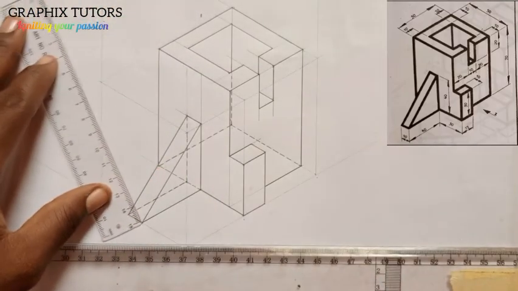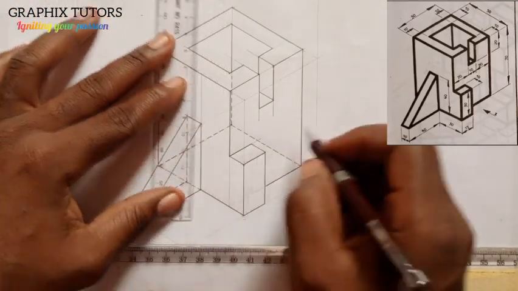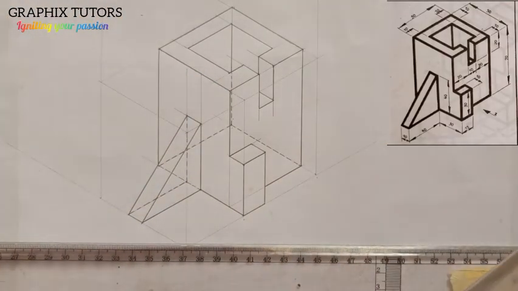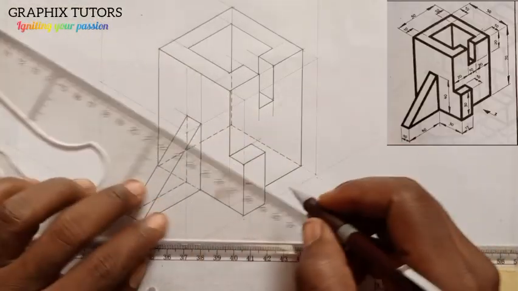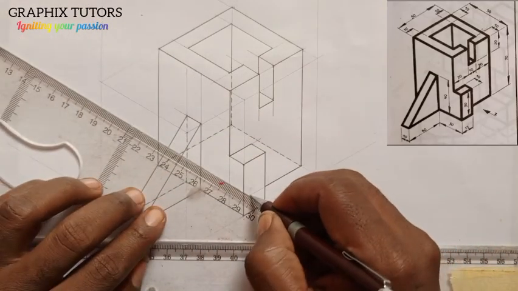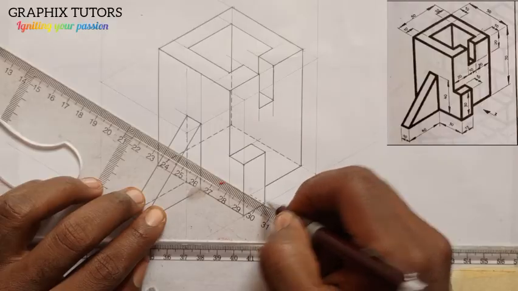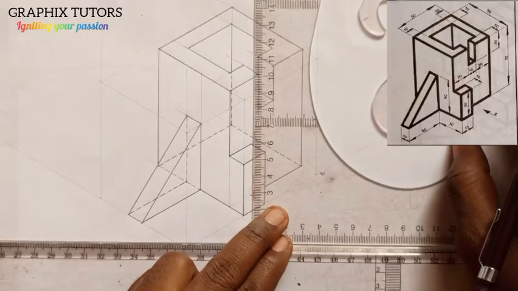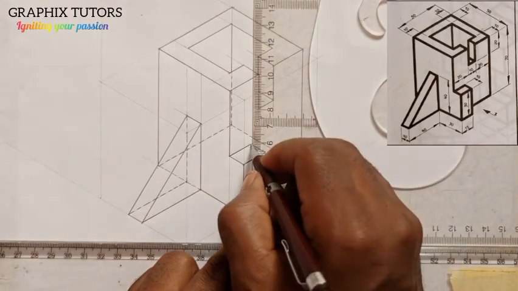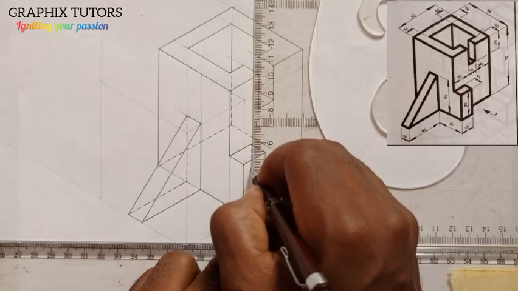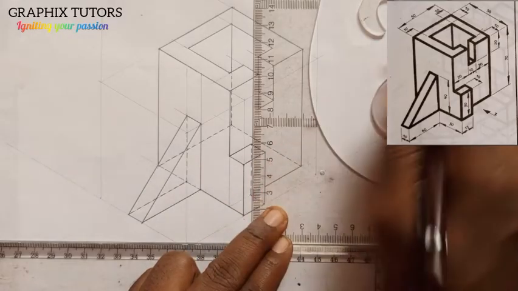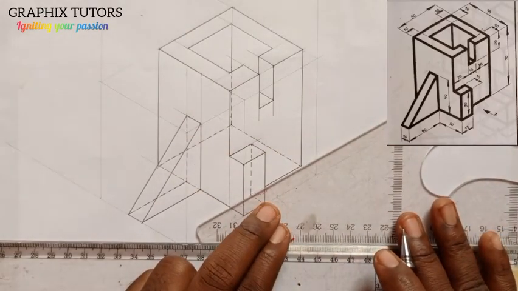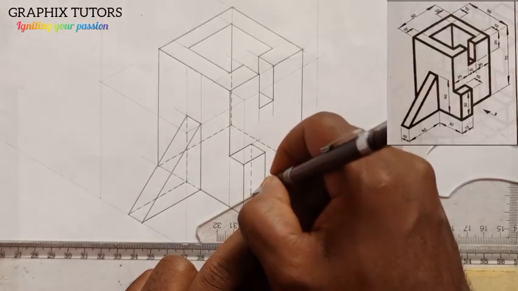All right, then here also at this point, let me just do that. From here we have the dash, dash, dash, and from the top we have this dash, dash, dash, then here dash, dash, dash.